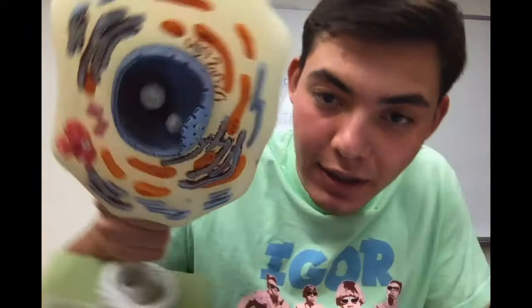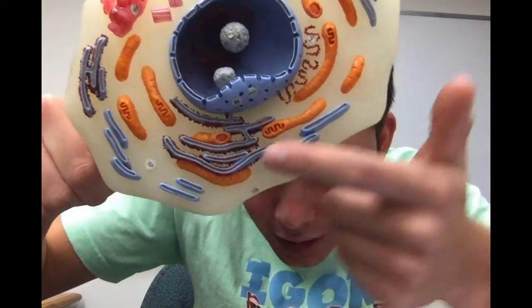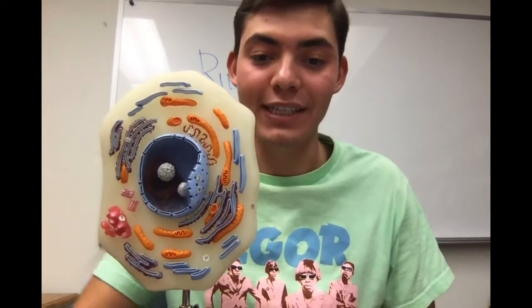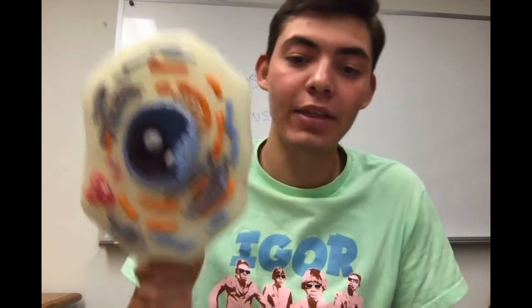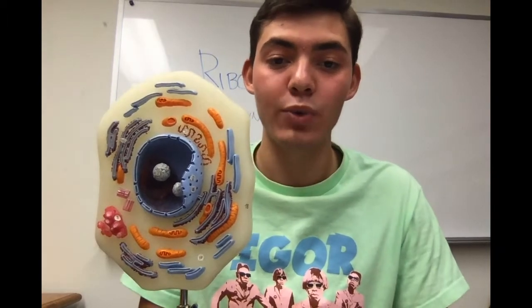Ribosomes are found as these little red dots, and I'll try to get a little bit closer right here, and also on the rough ER, which we'll talk about later. What those do is synthesize proteins. Next, we have the smooth endoplasmic reticulum, also known as the smooth ER, which is the ones without the ribosomes found right here. The smooth ER synthesizes lipids as well as steroid hormones and detoxifies drugs.